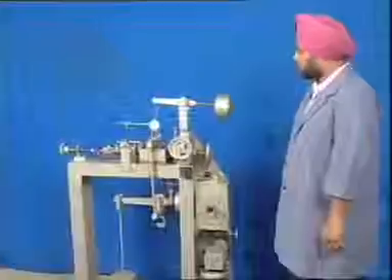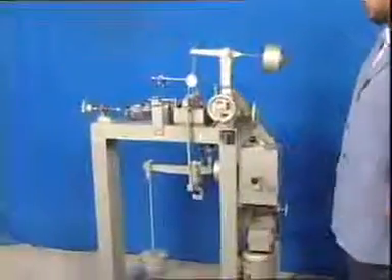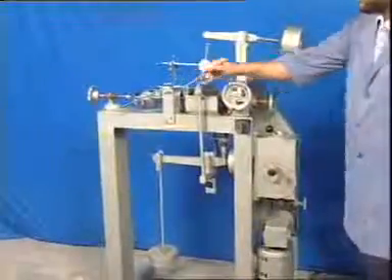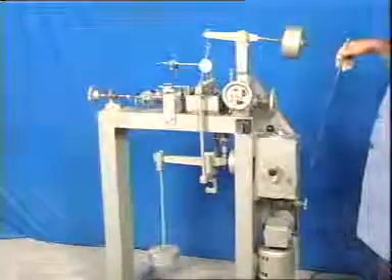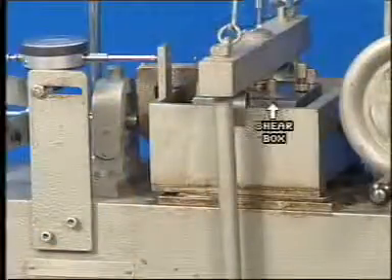In this program, we shall demonstrate the direct shear test as per IS code 2720 part 13. To conduct this test, we need the direct shear apparatus that consists of shear box.